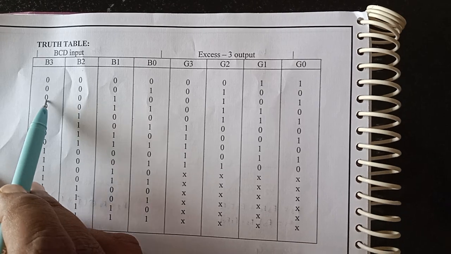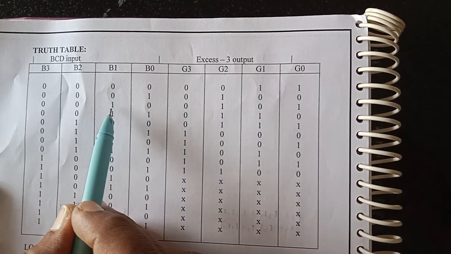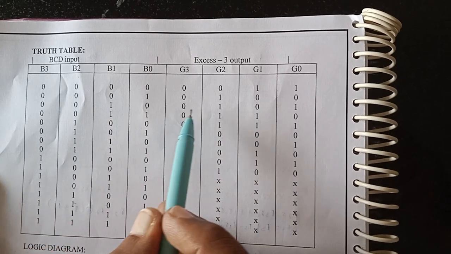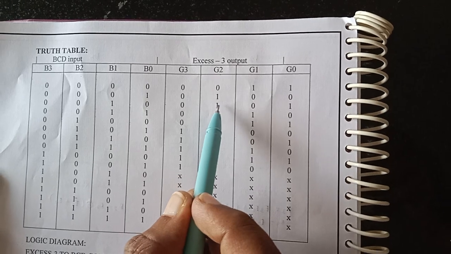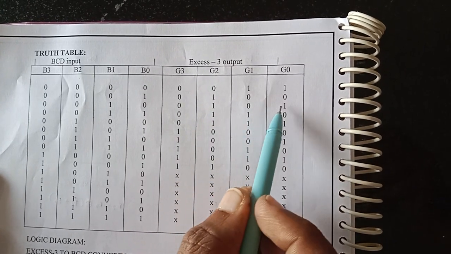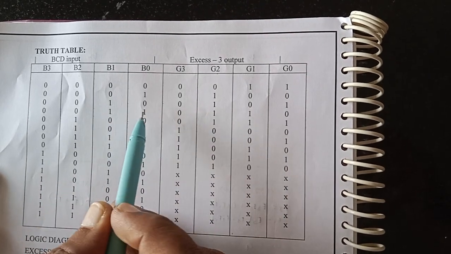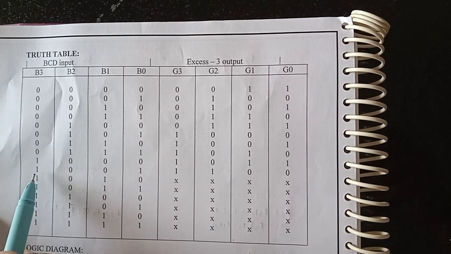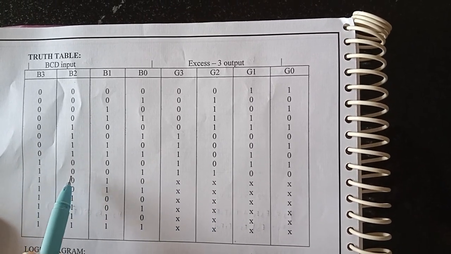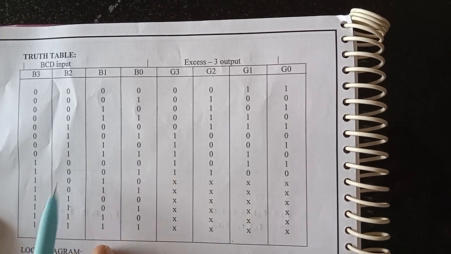The next case is 0, 0, 1, 0, where the weightage is 2. So 2 plus 3 is 5 here, that is 4 plus 1, 5. If you give the input as 2, then 2 plus 3 is 5. Similarly, for the case where the input is 1, 0, 0, 1, the weightage is 8 plus 1, so the total value is 9.